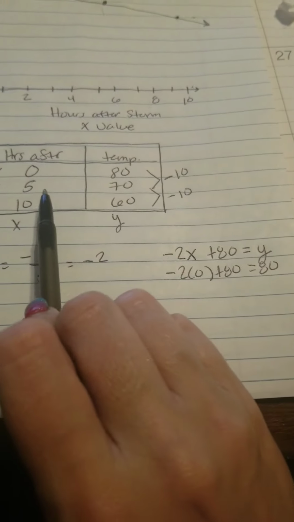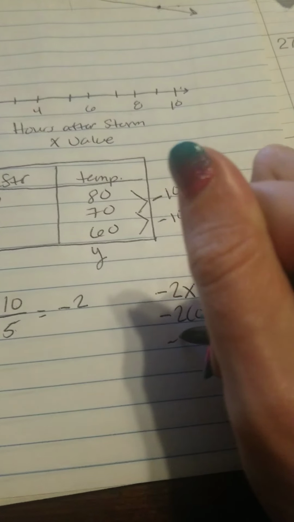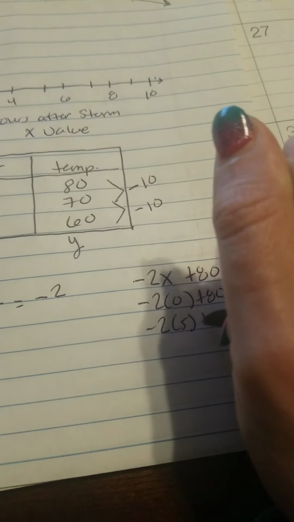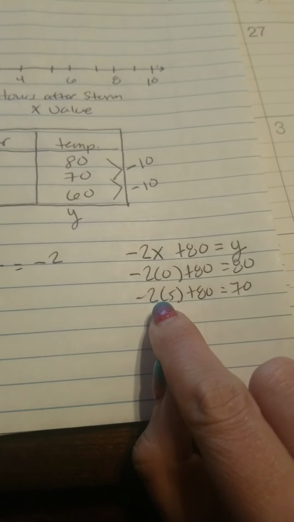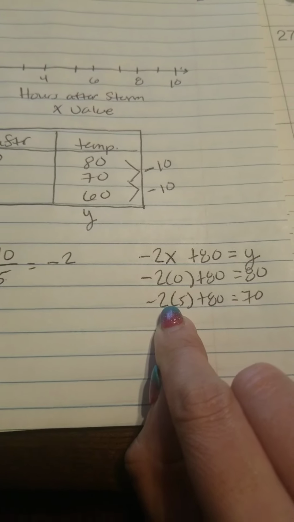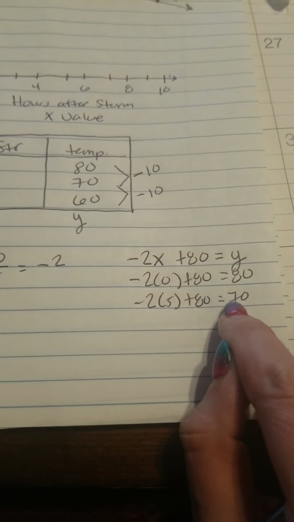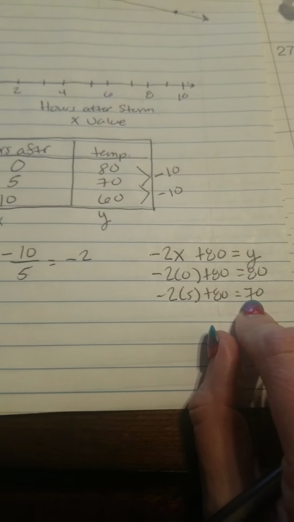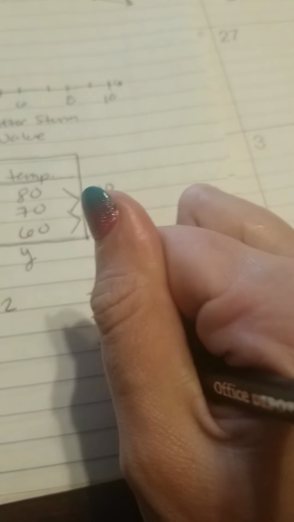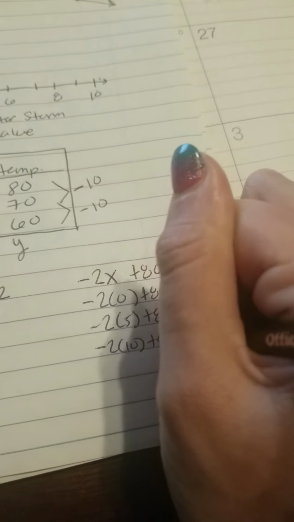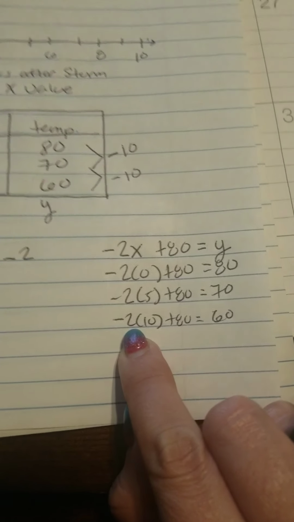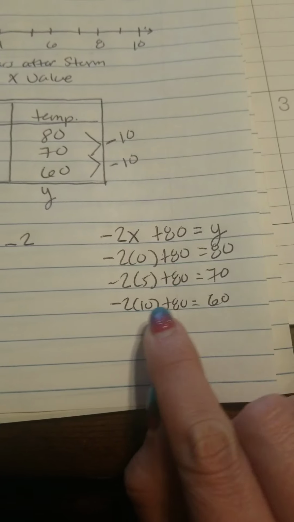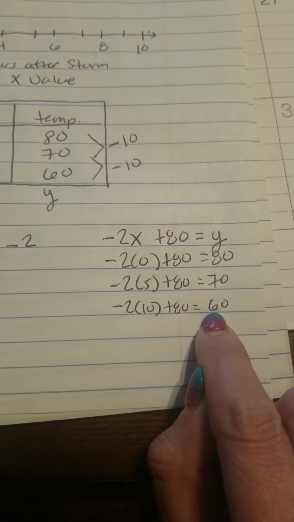You can check this by plugging in the next one. So now we have negative 2 times 5 plus 80, and our answer should be 70. Negative 2 times 5 is negative 10. Negative 10 plus 80 is 70. Now I'm going to plug in this 10 over here. So negative 2 times 10 plus 80, and our goal is to get the number 60. Negative 2 times 10 is negative 20. Negative 20 plus 80 is positive 60.